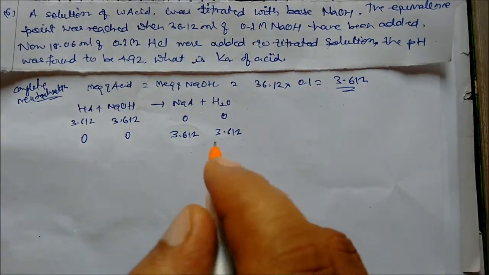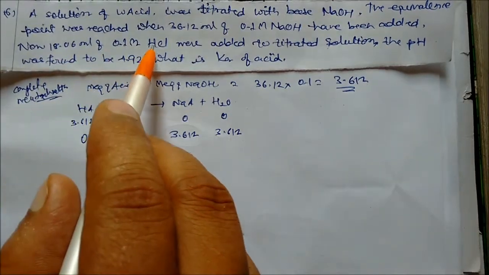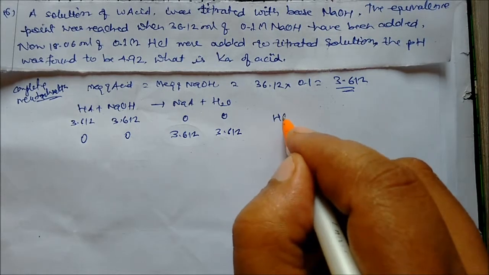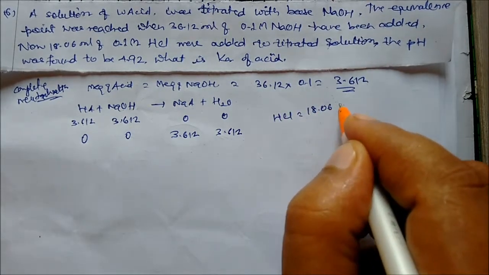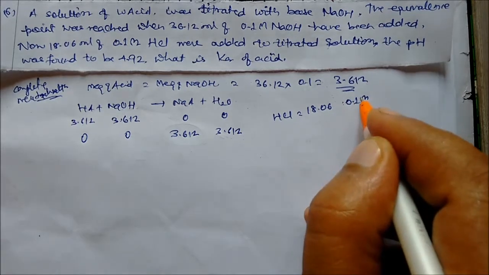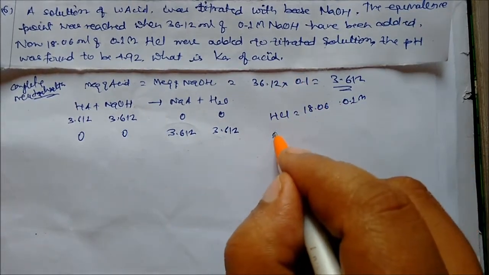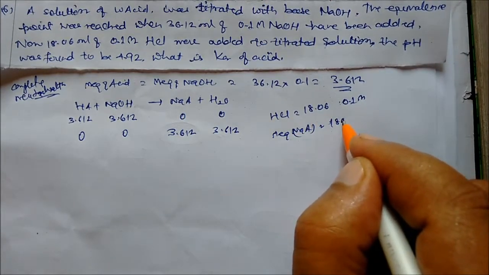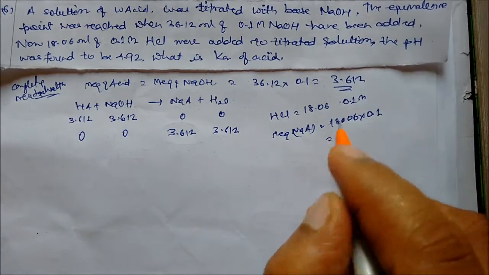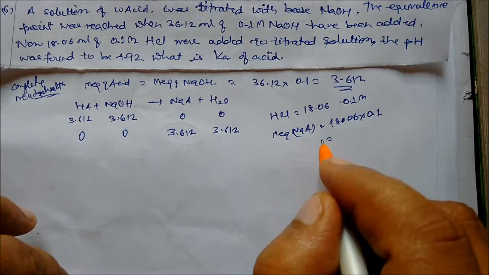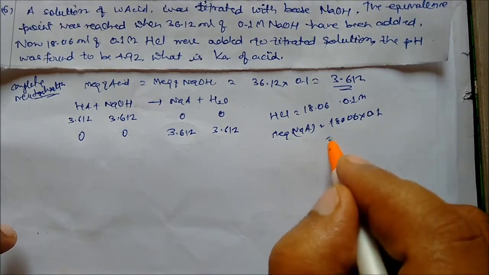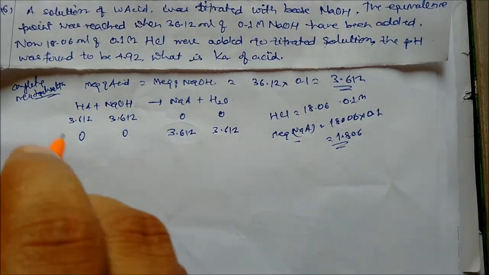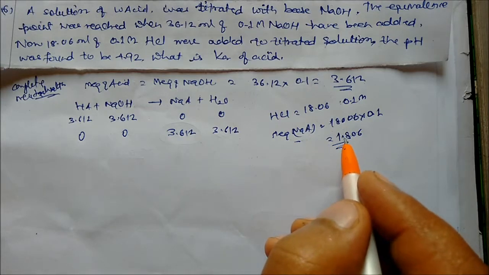Now we are adding 18.06 ml of HCl to the solution. After addition of HCl, which is 18.06 ml of 0.1 molarity, the milliequivalent of HCl is 18.06 into 0.1, which gives 1.806. The salt NaA is 3.612 milliequivalents, as it is the product of the titration.